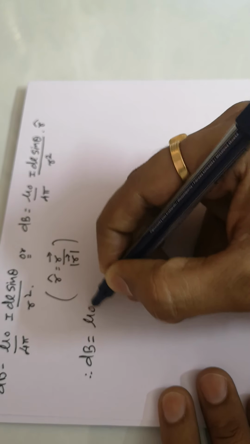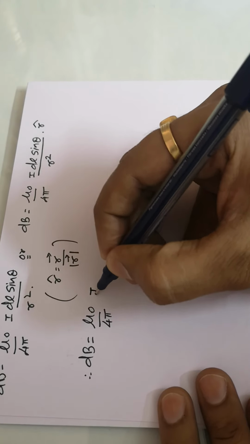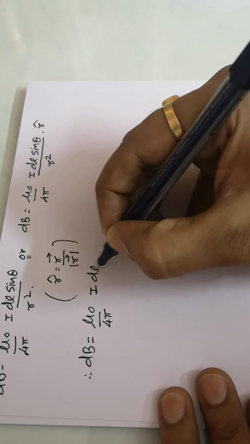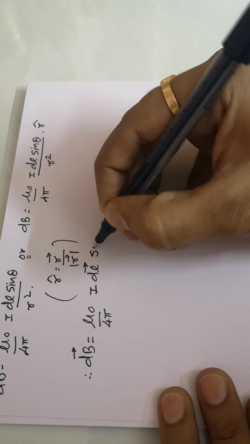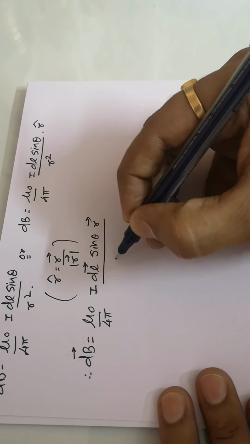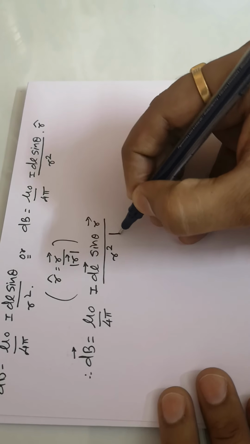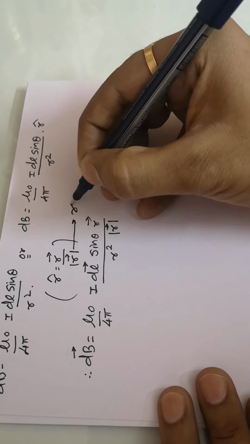dB is okay. Mu 0 and 4 pi is called as a constant. It is called as a scalar quantity. I is okay. Right now I am putting that a vector part. This is also vector part. Then this would be sine theta. I have a vector r, and this would be r square and modulus of vector r. So you are aware that it is called as generally r.